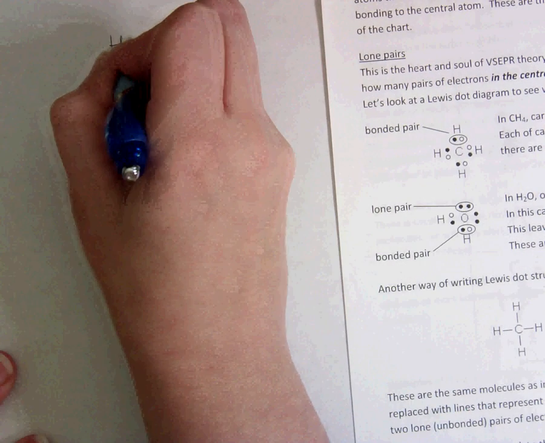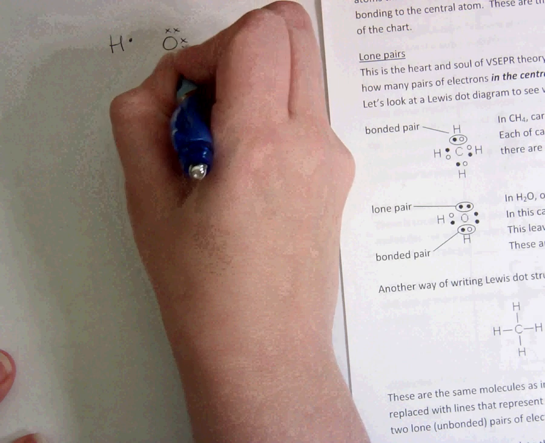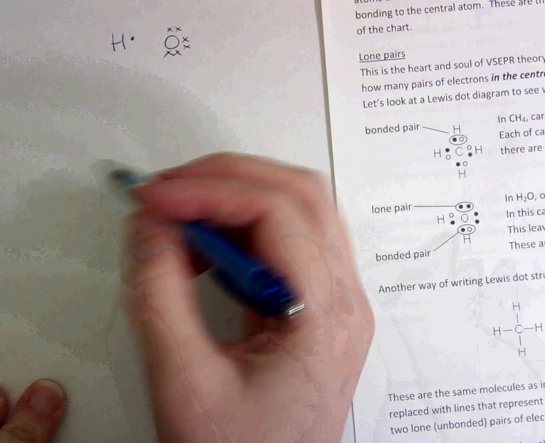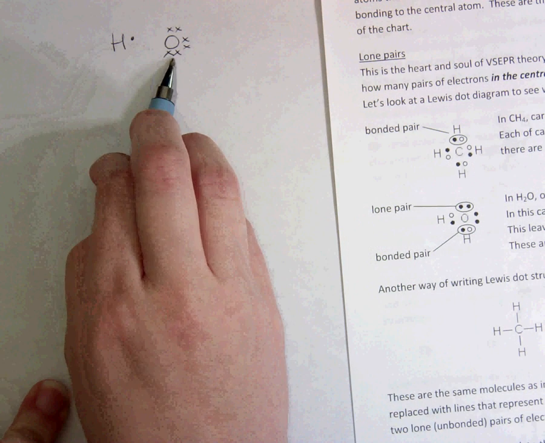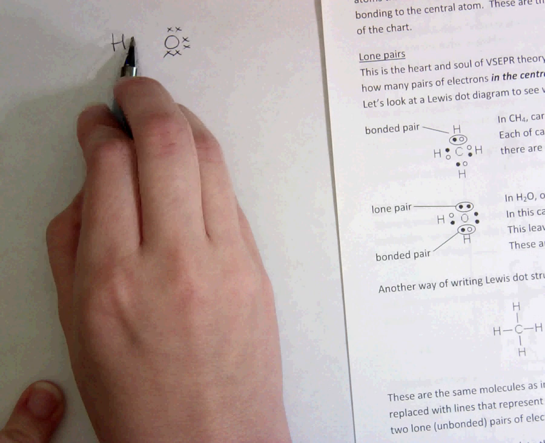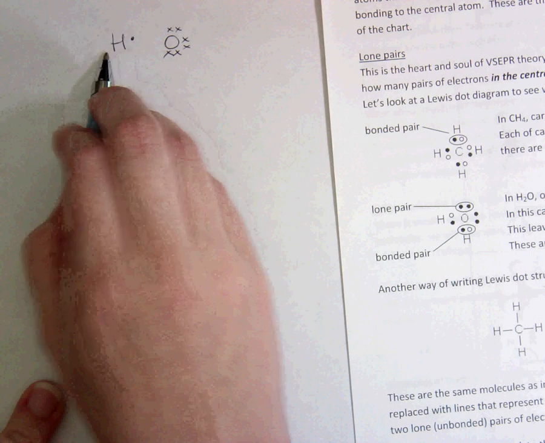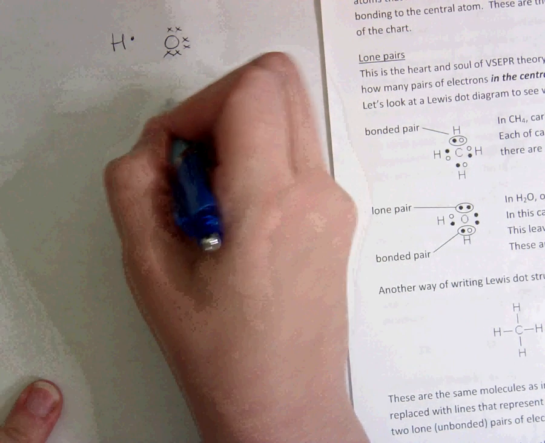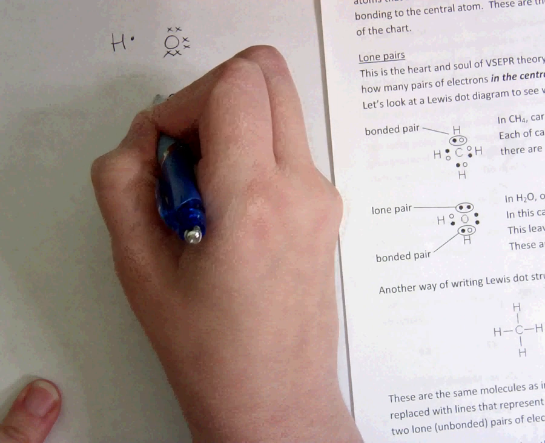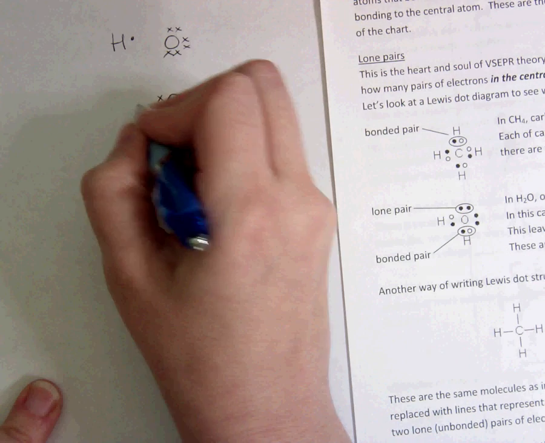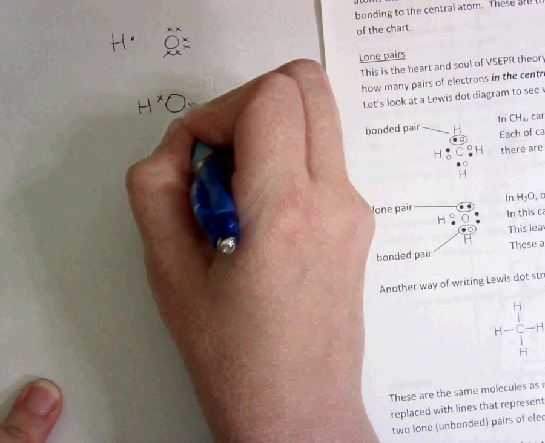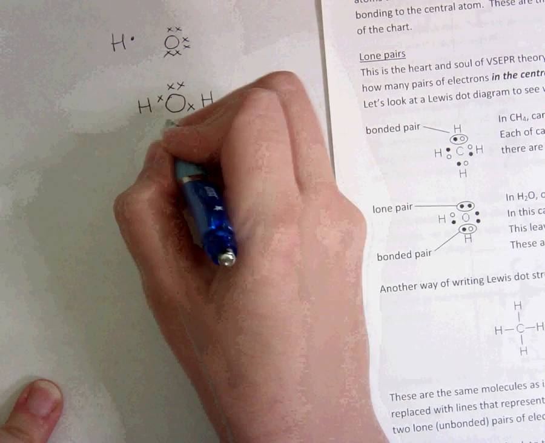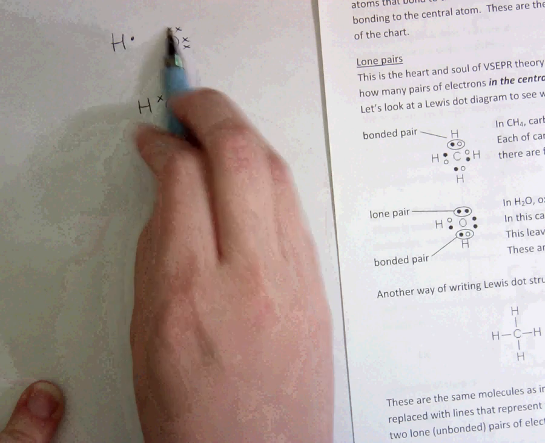So if I had hydrogen and oxygen, hydrogen has 1 valence electron, oxygen has 6. All right, and I know it's H2O, so I'm going to have 2 hydrogens bonded here. So since hydrogen needs 1 more because it can only hold 2, when I bond it with this, if it shares 1 with oxygen, oxygen will share 1 back. So I'm going to draw my oxygen with an X on one side for a hydrogen to bond with it here, and an X on the other side for another hydrogen to bond with it there. 1, 2, 3, 4, 5, 6 valence electrons for oxygen.